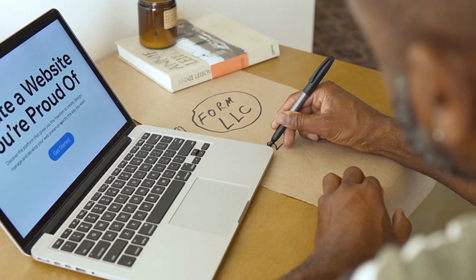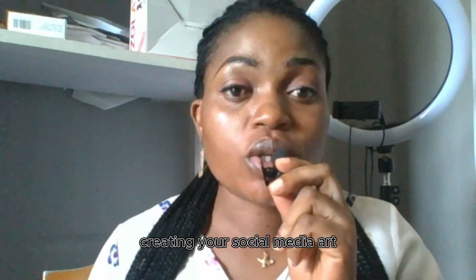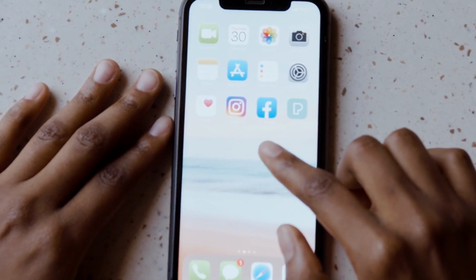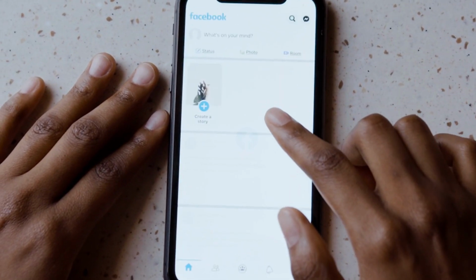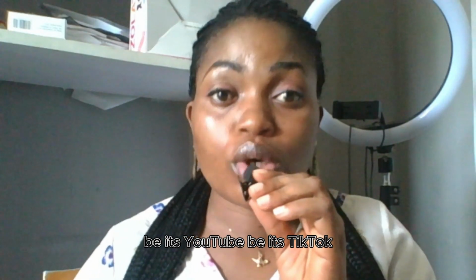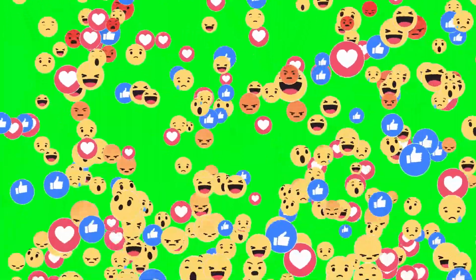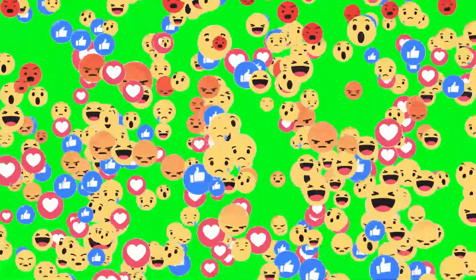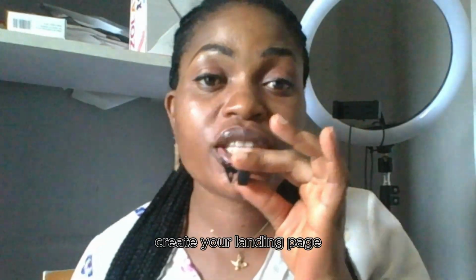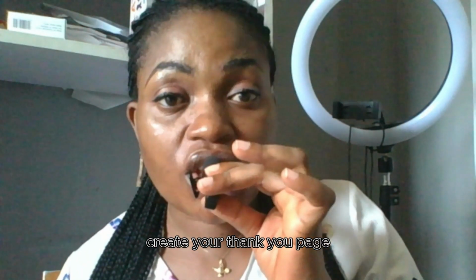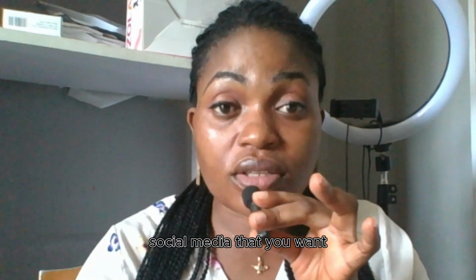The first stage is creating your social media ad. Creating your social media ad on any platform that you want, be it Facebook, Instagram, YouTube, TikTok, Twitter, or any social media platform that you want to run your ad from. What are the processes used in driving traffic to your funnel? The processes are running ads, creating your landing page, creating your thank you page, and using the social media that you deem fit to run your ad.